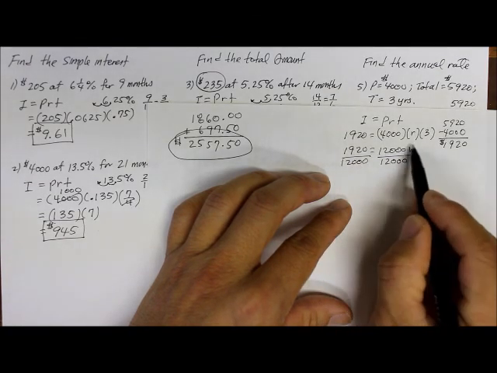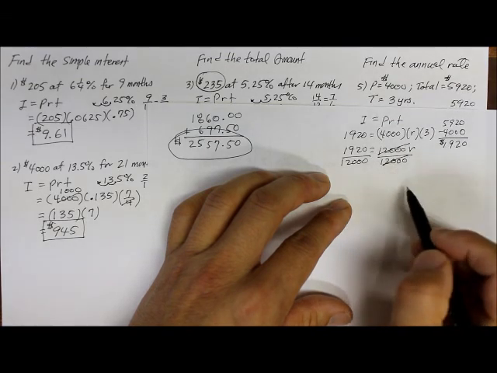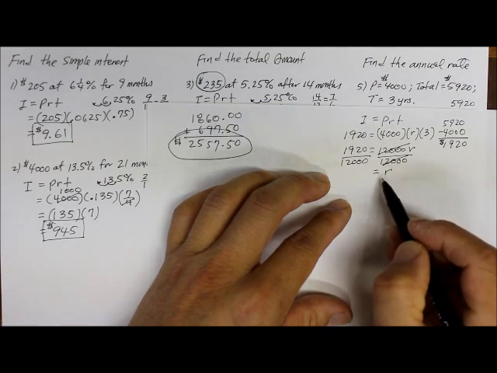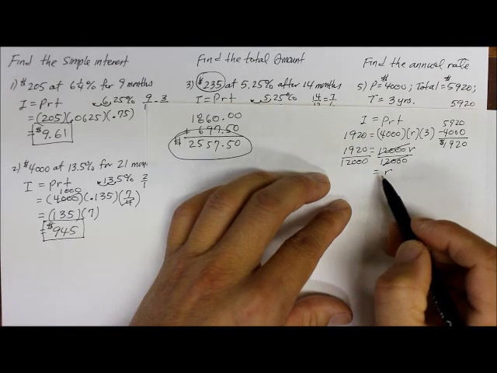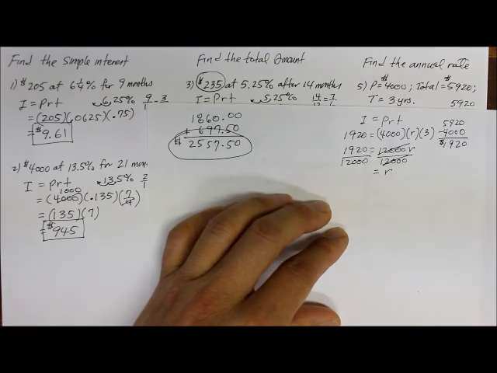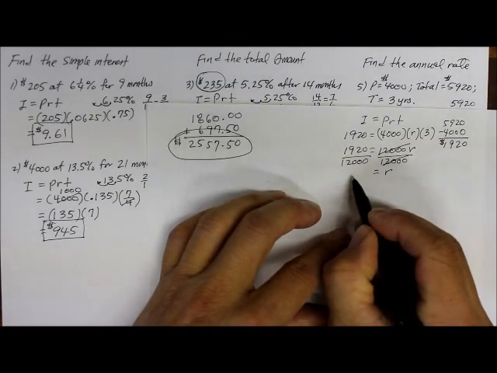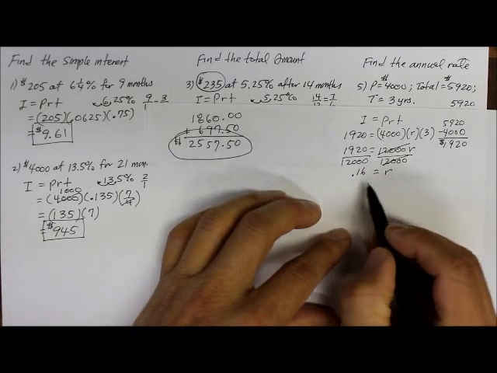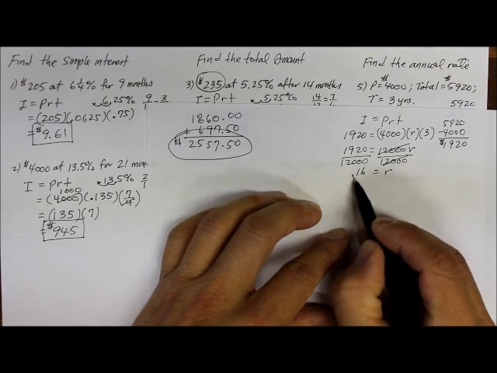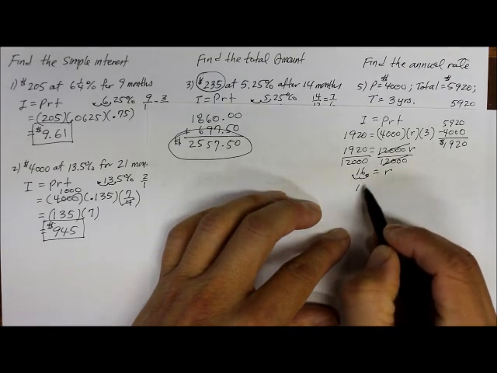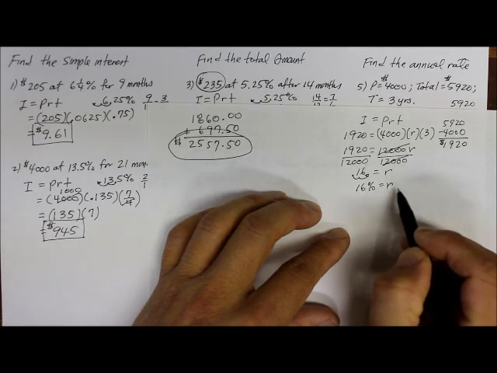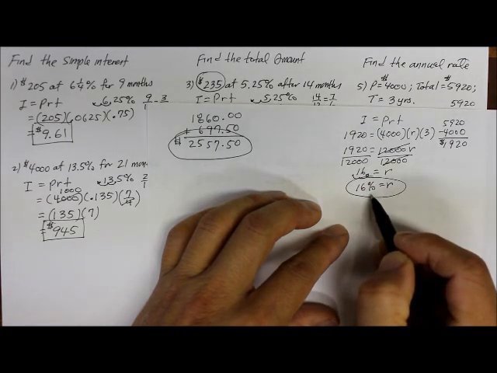So that 12,000 cancels from the right side, so R is equal to, well, 0.16. And to make that into a percent, we move the decimal two places. So the rate is 16%. That's a nice rate. So let's resume back to the original video.